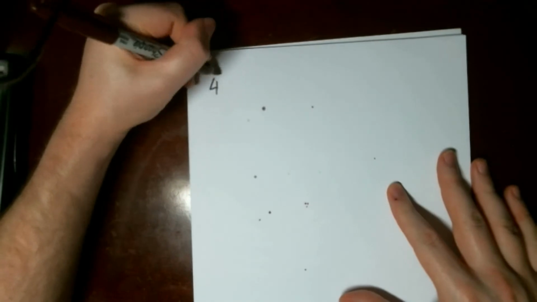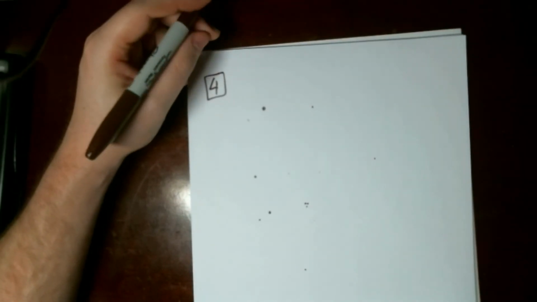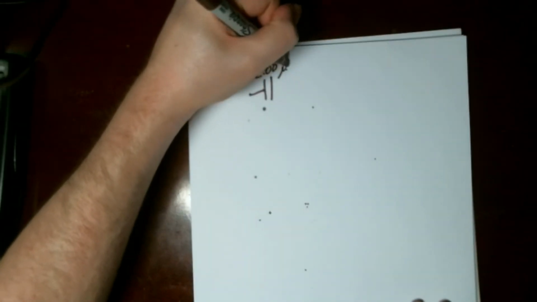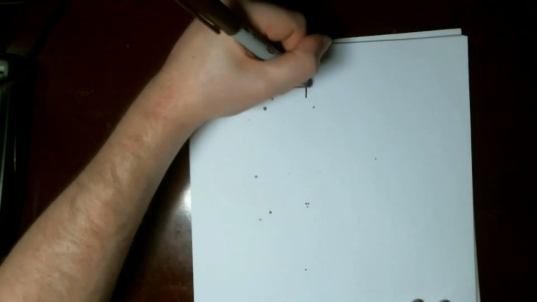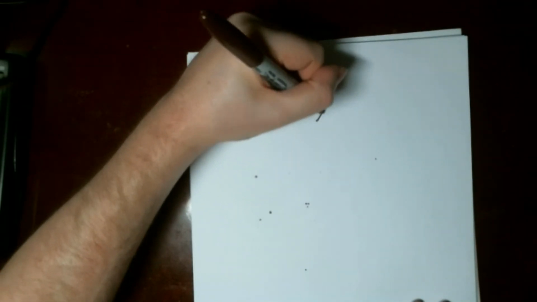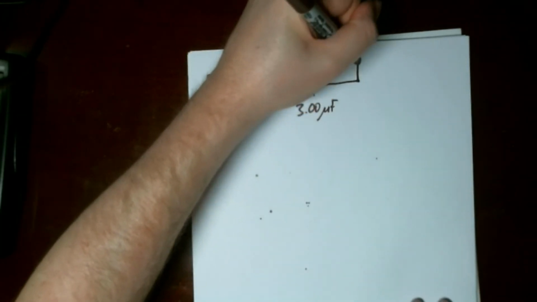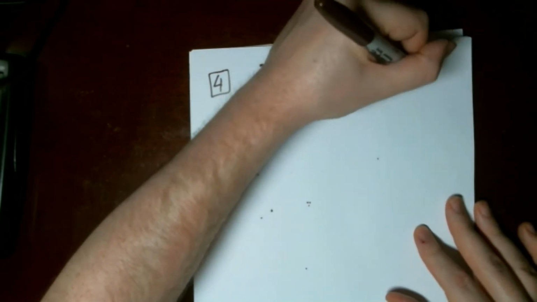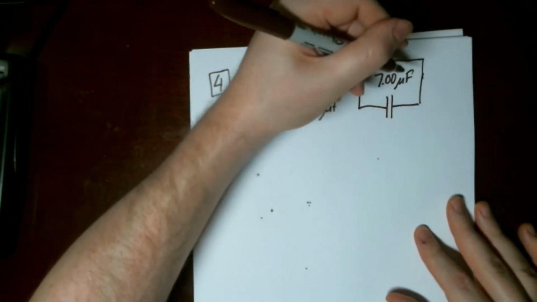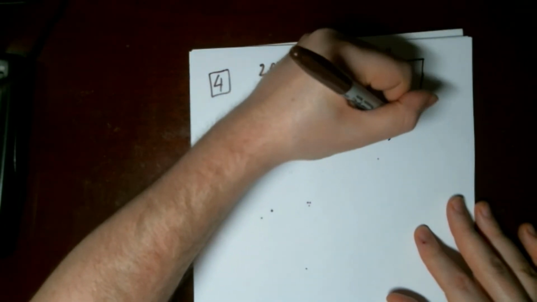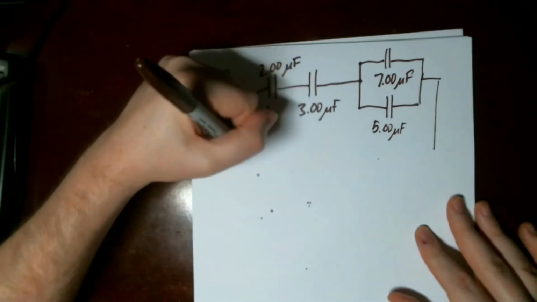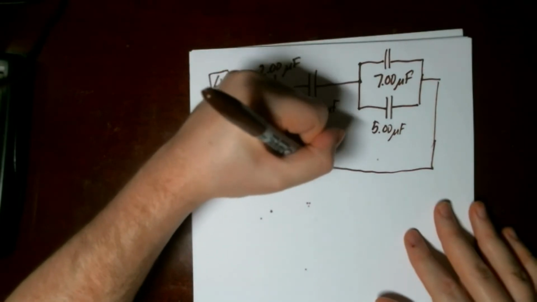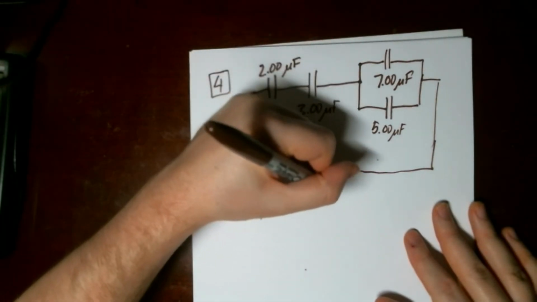Alright, number 4. We want to find the equivalent capacitance of a circuit. I'm going to sketch the circuit here, so just bear with me while I do that. We have 2 microfarad capacitors. We have a 3 microfarad capacitor. And then we have 2 capacitors connected in parallel. One is 7 microfarads, and the other is 5 microfarads. These are all connected to a 12-volt battery, although the voltage doesn't matter that much because we're not calculating charge or current or anything. Alright, so that's our circuit.